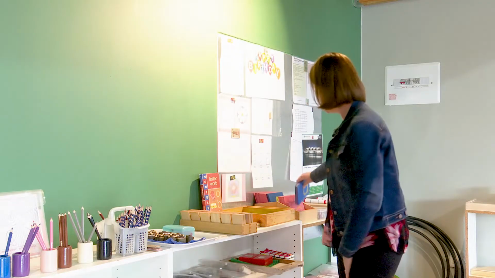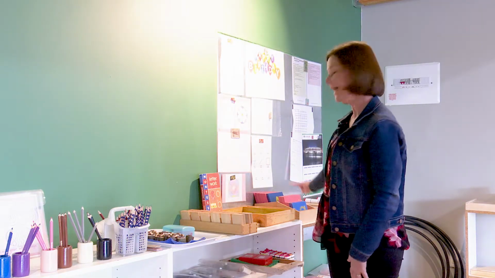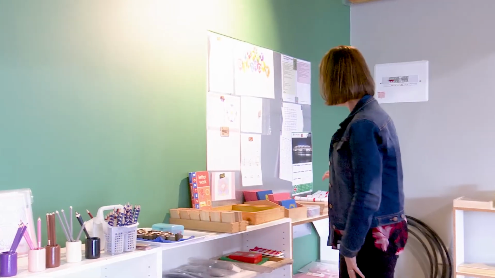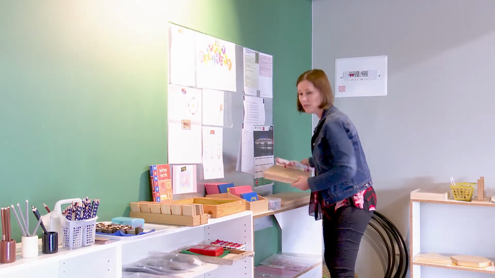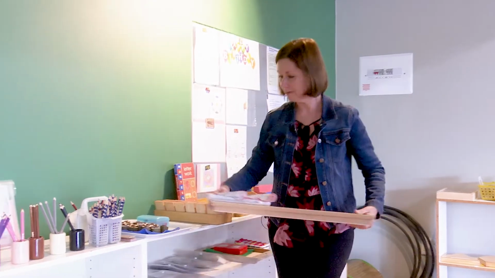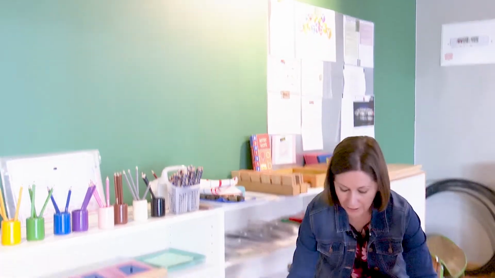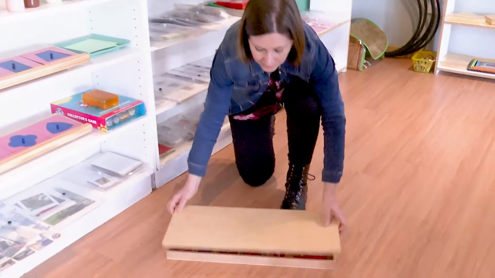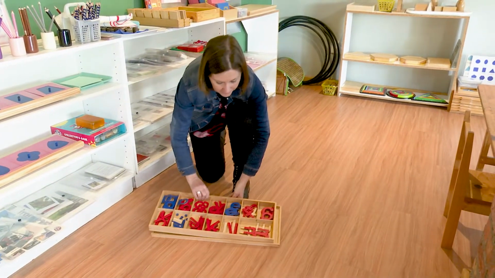So the children will learn all of their letter sounds after playing the I Spy game. And then the next step is for the child to use something called a large movable alphabet, which is a long name for a big piece of material that is all of the individual letters of the alphabet.